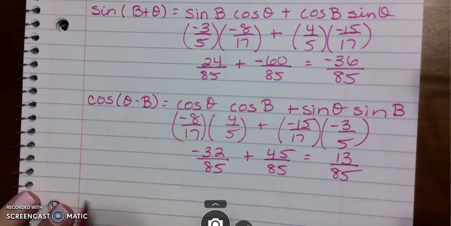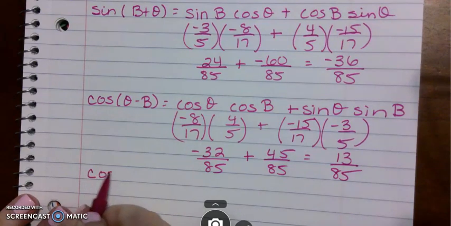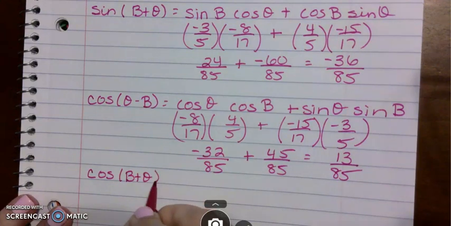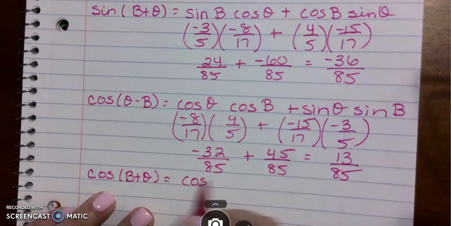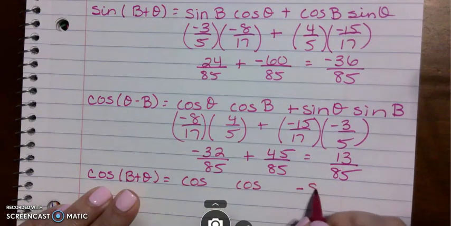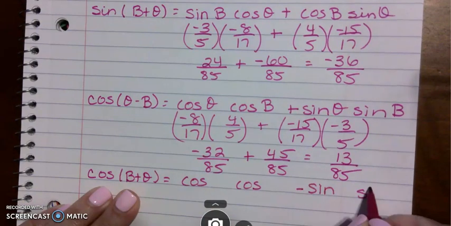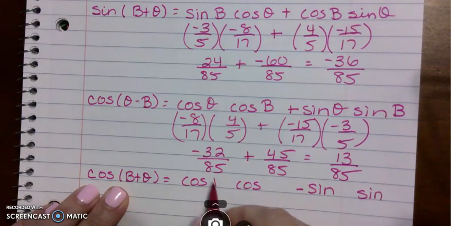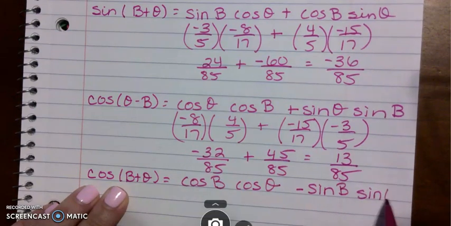Here, last one, we want to be careful. It's B plus theta, so it got flipped again. The formula is still cosine, cosine, clap, sine, sine, but it's B theta, B theta.